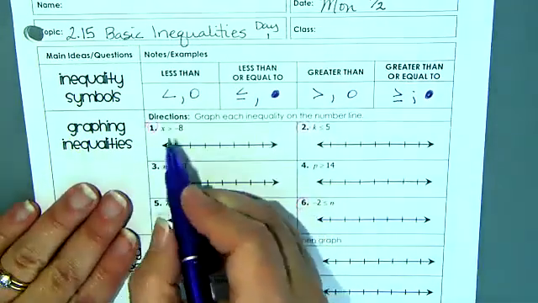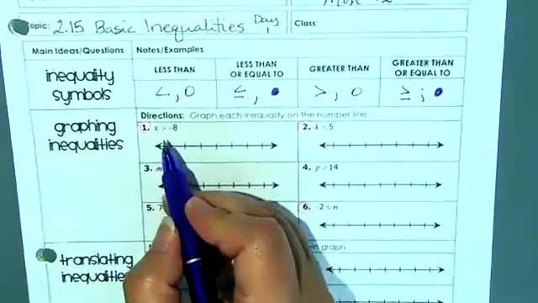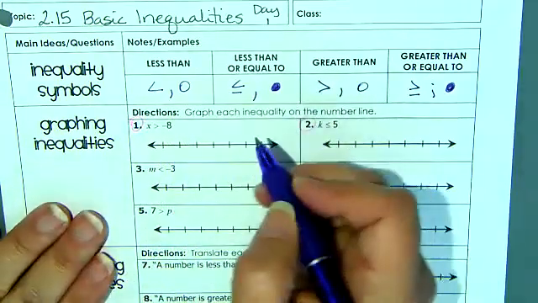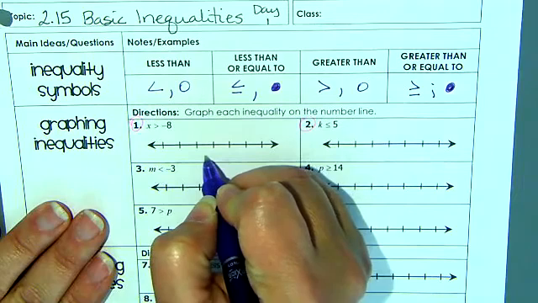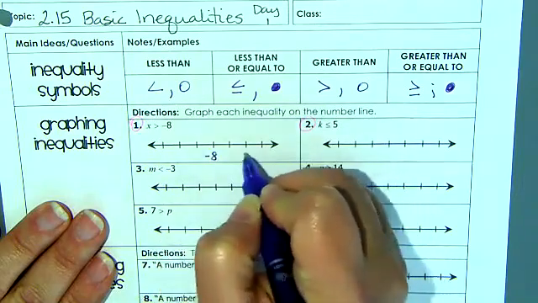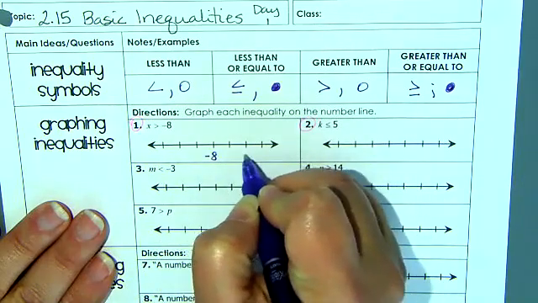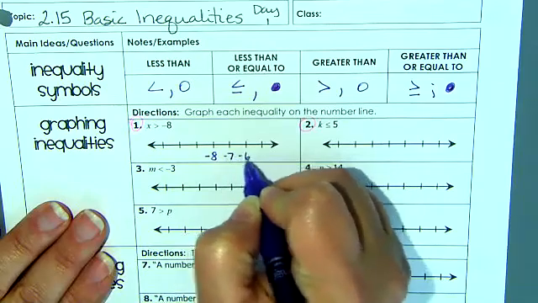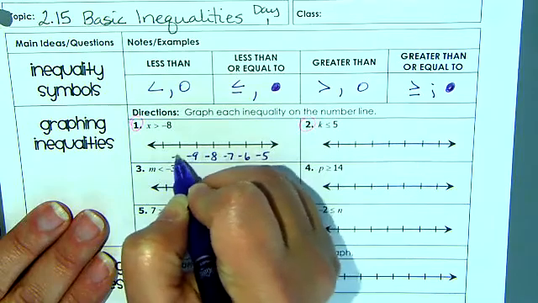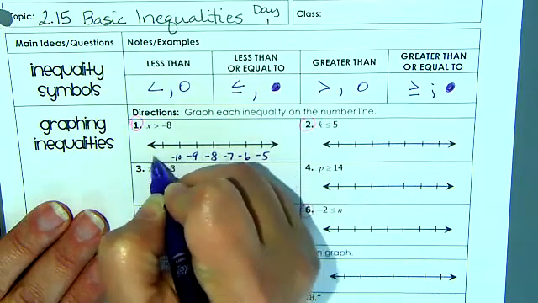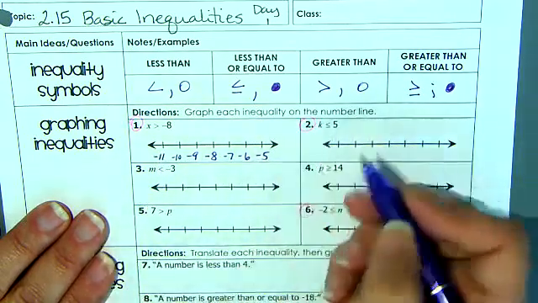So looking at number 1, it says x is greater than -8. So what I'm going to do is, on the number line, put the number -8 in the middle. And then I'm going to number the rest of the number line: -7, -6, -5, and then in this direction. And yes, you must number the number line. You have to make sure that you number the number line correctly.